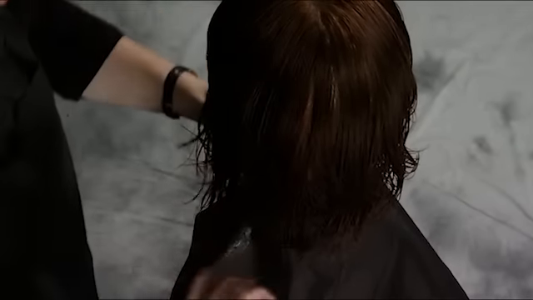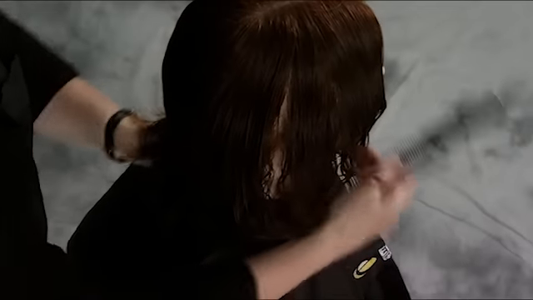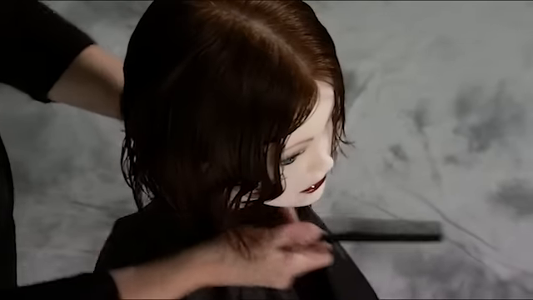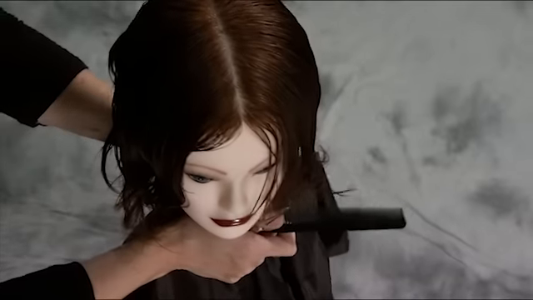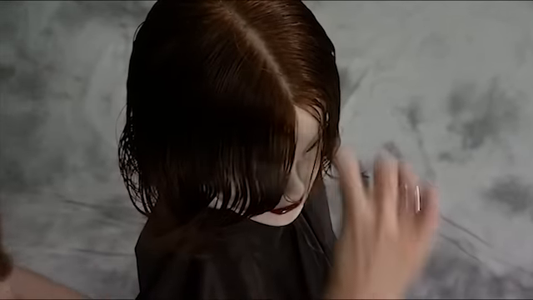Then your very last step will be to check your perimeter, which is going to be around the front hairline. And you will pull the hair forward.